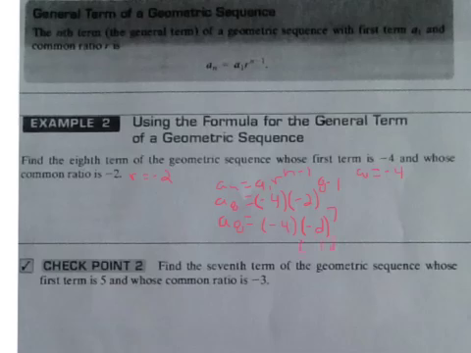So we get negative 128 times negative 4, and that comes out to 512. Oops, screwed that up. 512. So your job now is to press pause, do the work on the checkpoint, and when you're done, press play again, and I'll give you the answer.